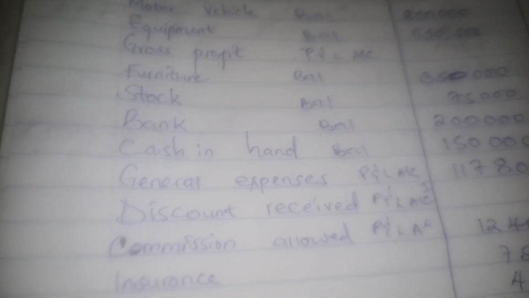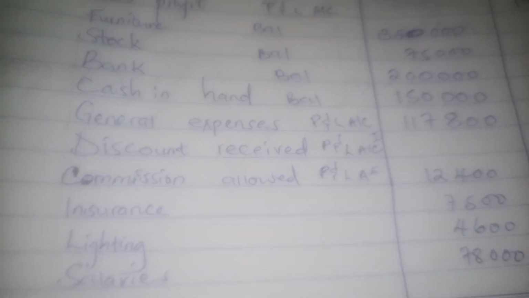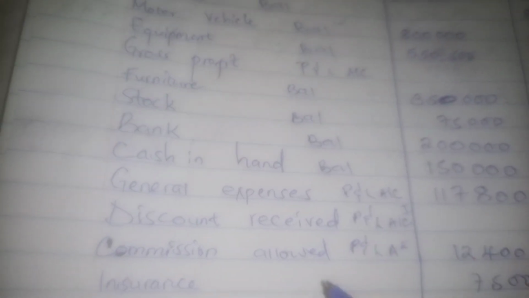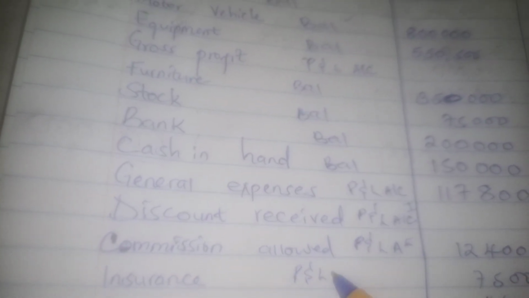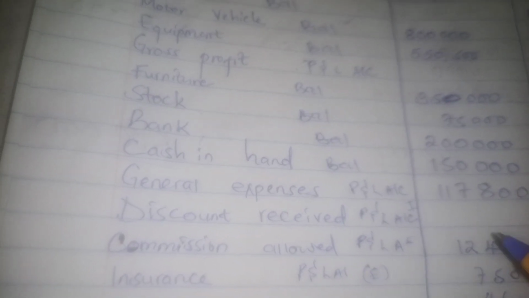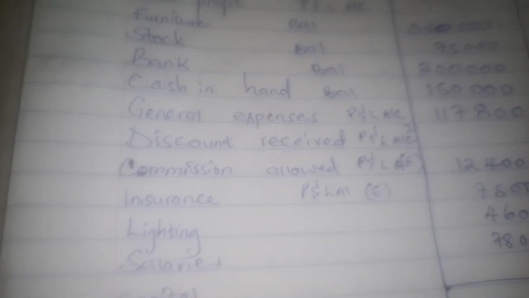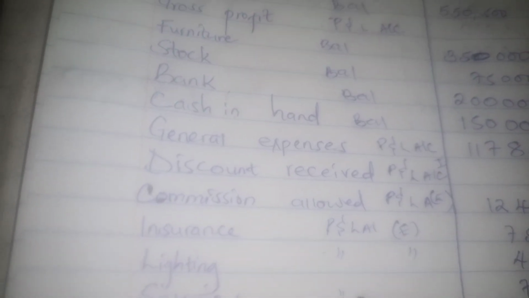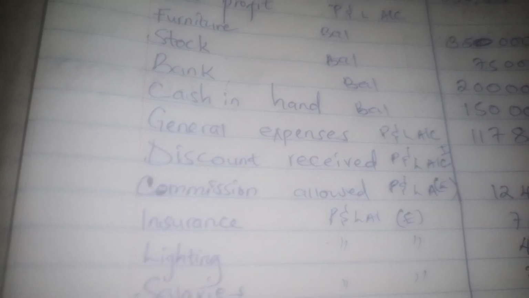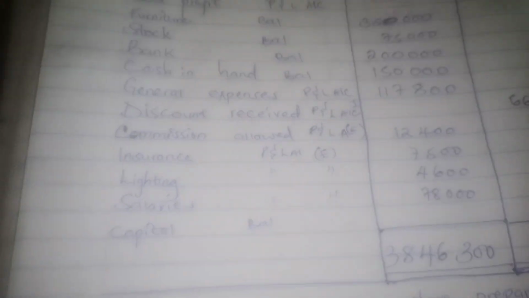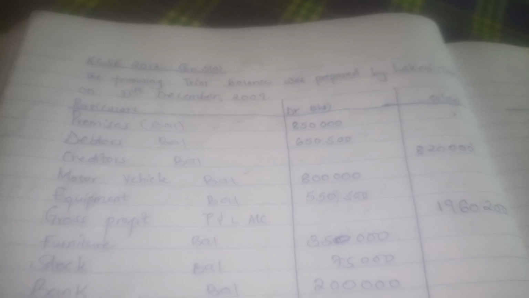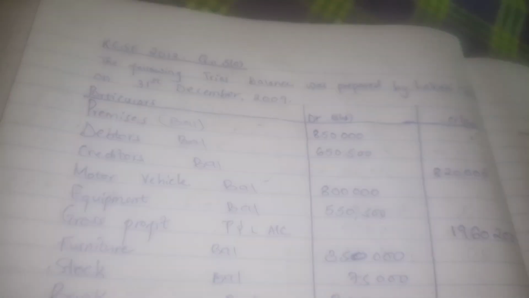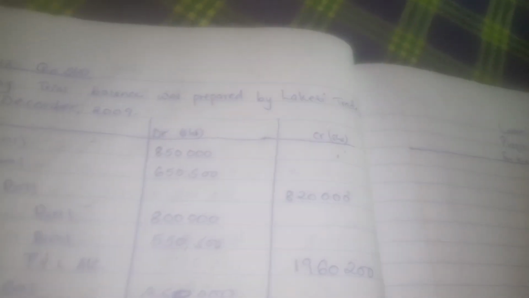Then we have insurance. Insurance is also an expense, so to the profit and loss account as an expense. Then we have lighting, again to the profit and loss account as an expense. The same case to the salaries, and the capital goes to the balance sheet. So having that, learners, we can proceed swiftly, because we just lift items from the trial balance directed to our profit and loss account.